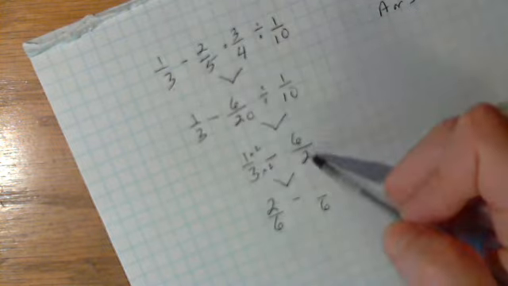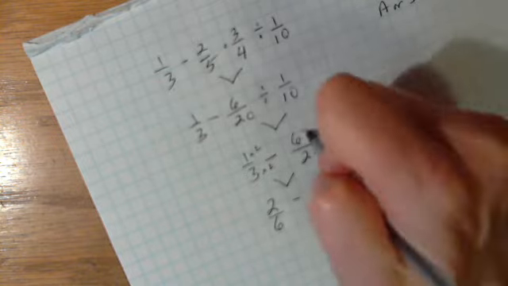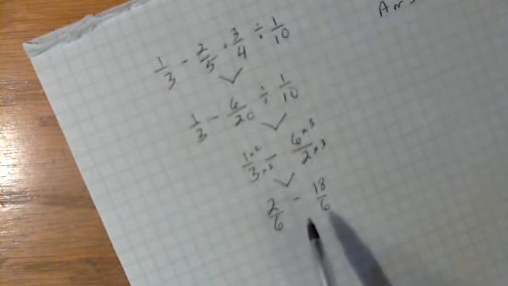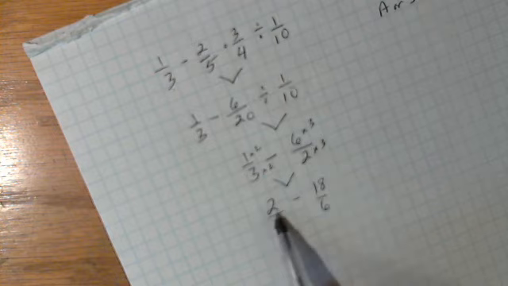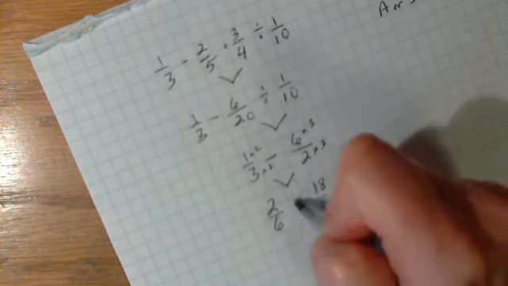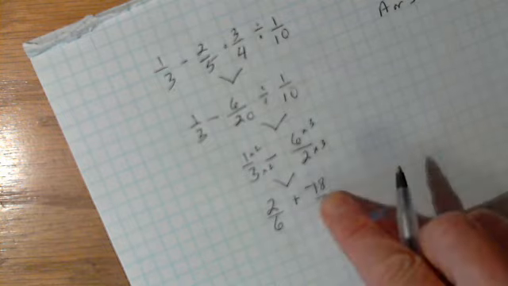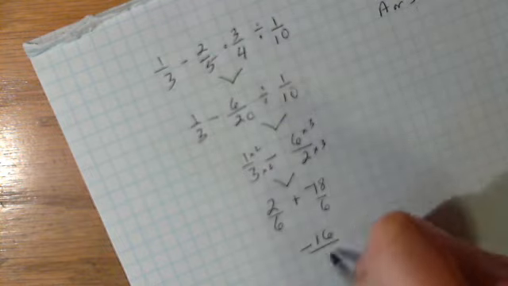Let's take a look at this one. To get to 6, I need to multiply by 3. So I multiply the top by 3 also, and I get 18. Now I'm ready to subtract, but look at this one. It's 2 subtract 18. I'm subtracting a bigger number from a smaller number. So you should expect to get a negative number. 2 subtract 18 is the same as 2 plus a negative 18. The negatives win the battle. They're going to have more troops than the positives. They're going to have 16 more.